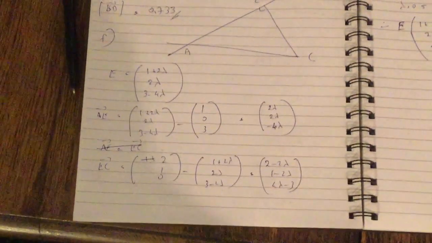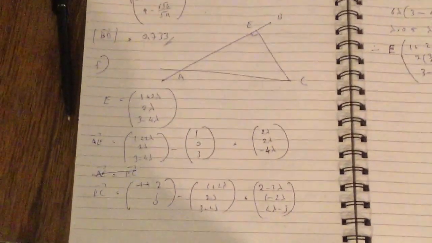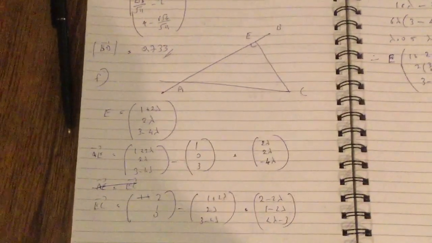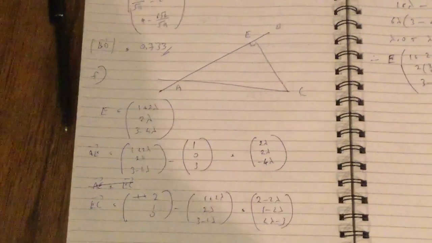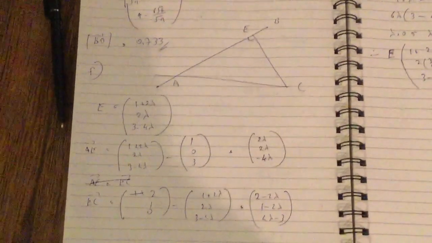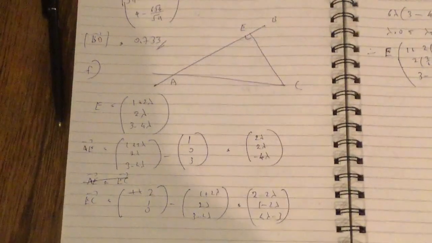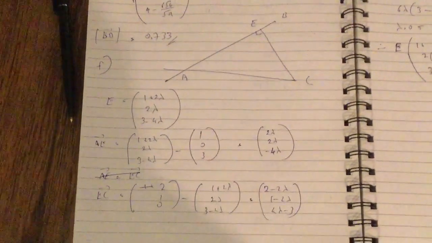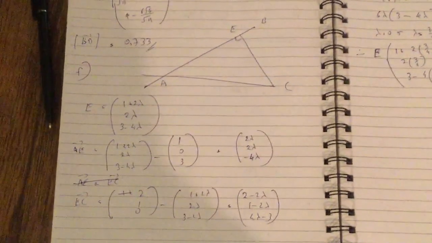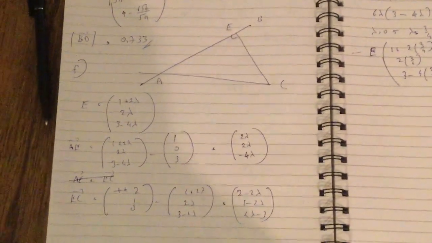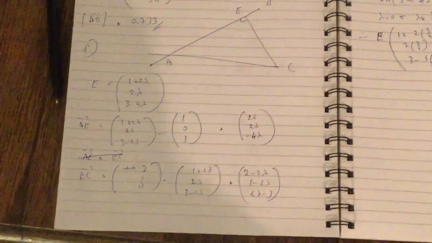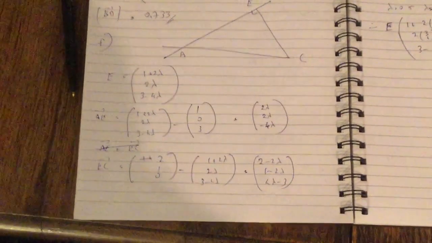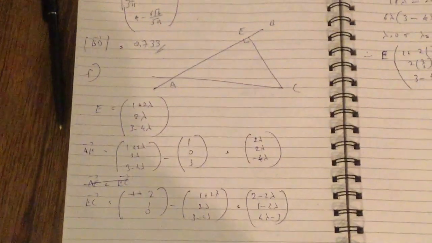So you work out the point. Point E is on AB, so it has coordinates (1 plus 2 lambda, 2 lambda, 3 minus 4 lambda). And you know the dot product is 0 here because it's perpendicular.